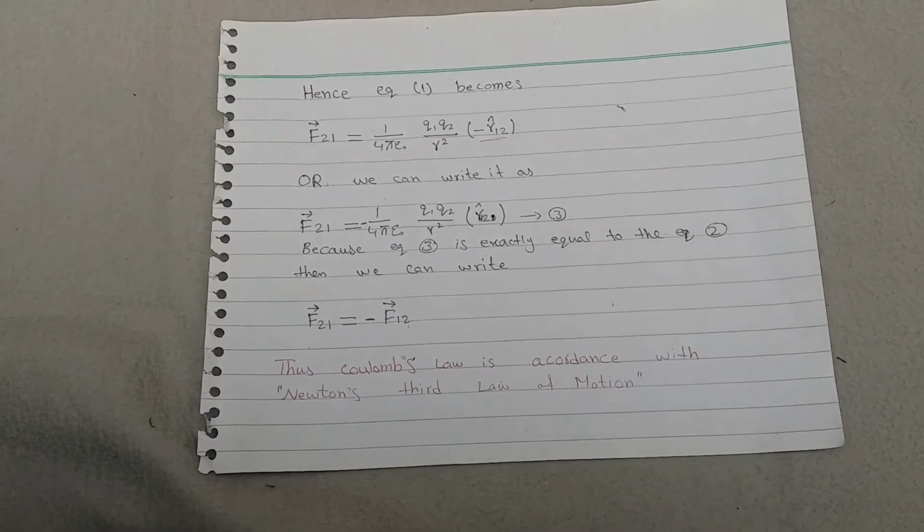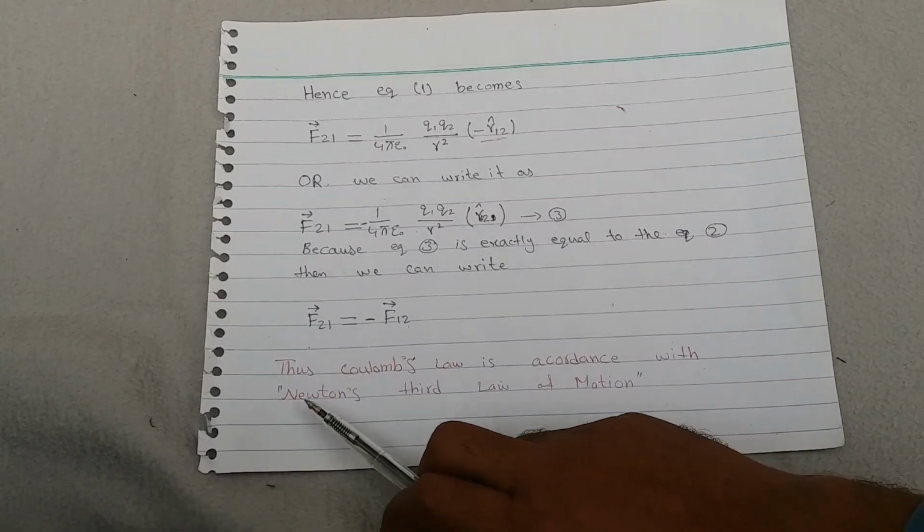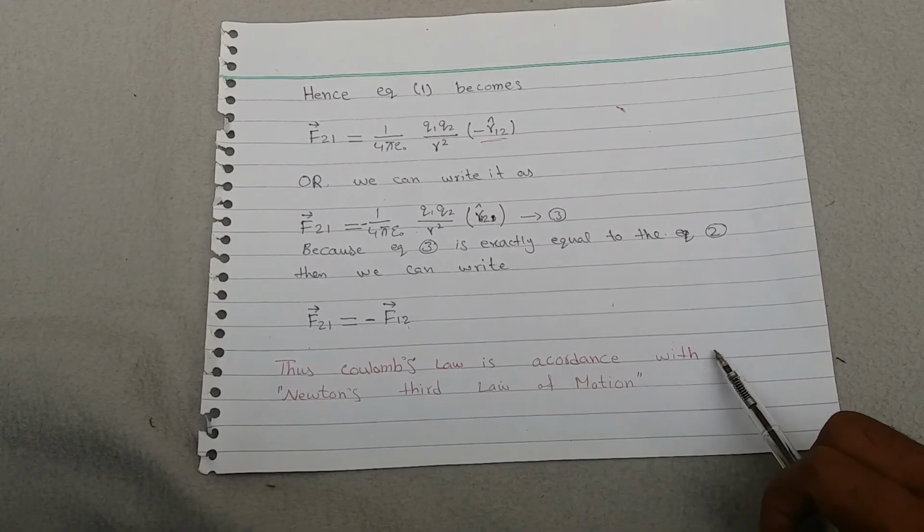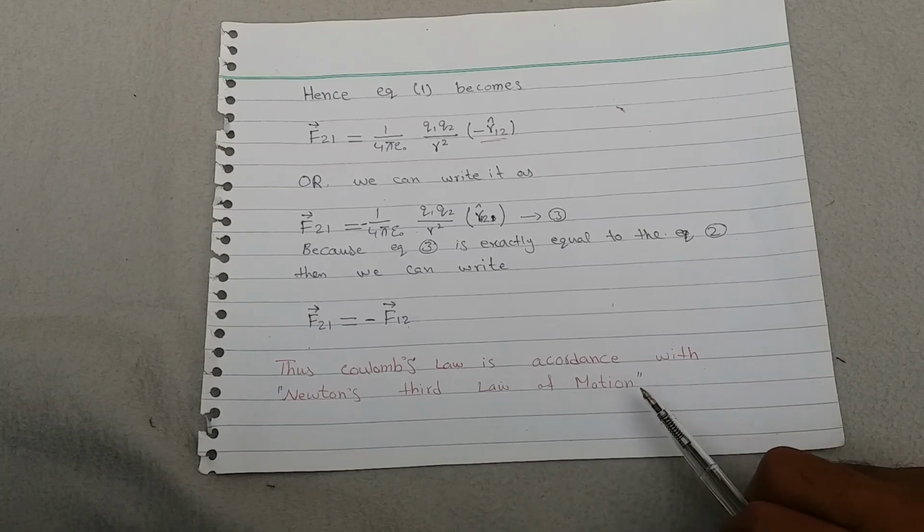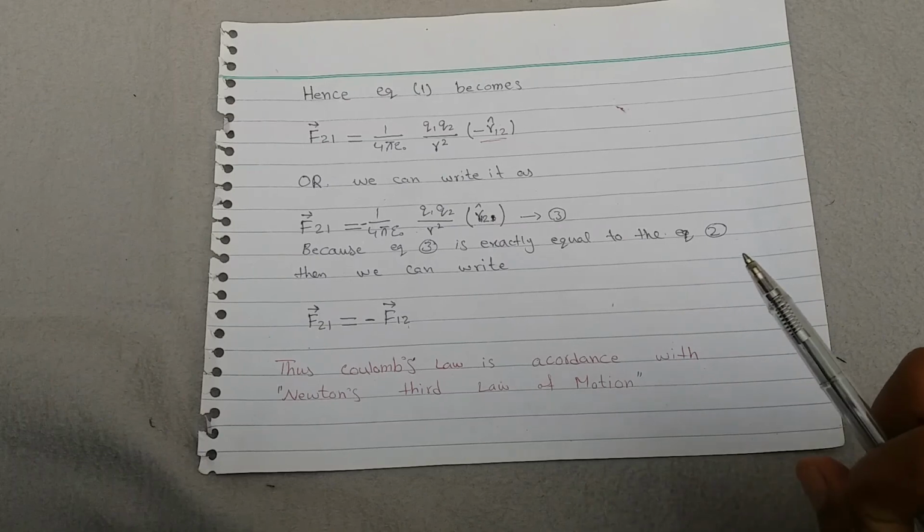Thus we can conclude that Coulomb's law is in accordance with Newton's third law of motion, which says every action has a reaction in the opposite direction.